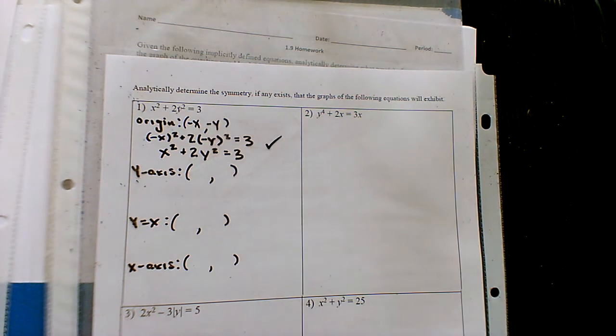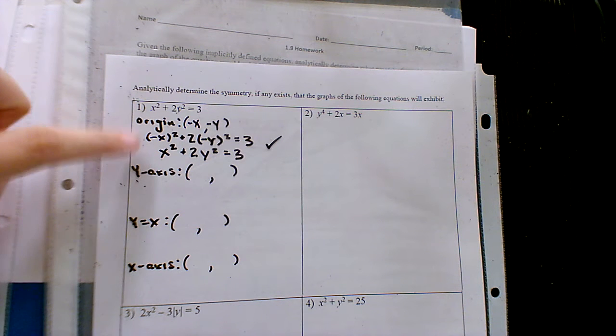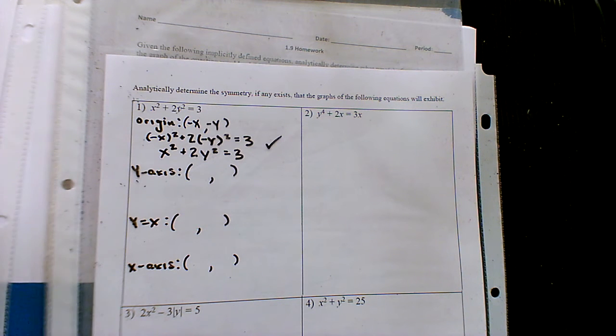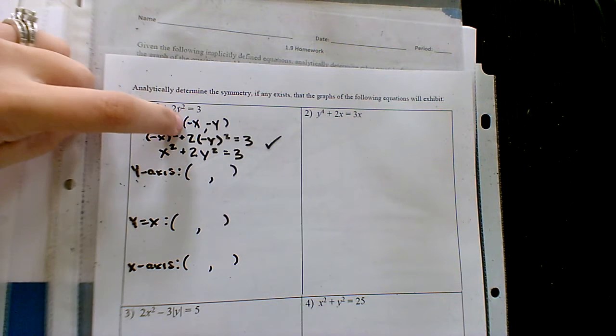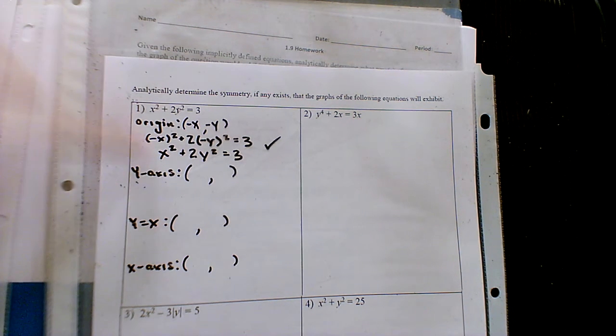Yes. So without actually having a graph available to us, this analytic or algebraic approach is basically telling us that if we did have a graph, we'd be able to flip it upside down and it would be exactly the same. Because this origin point yields the same result as any other point would.